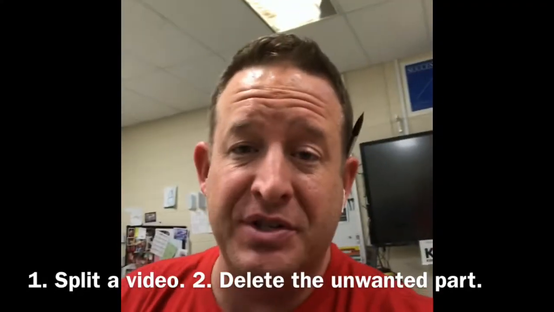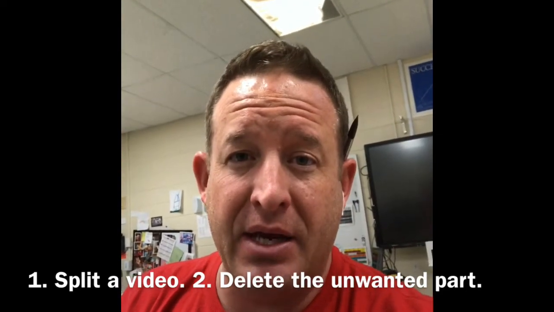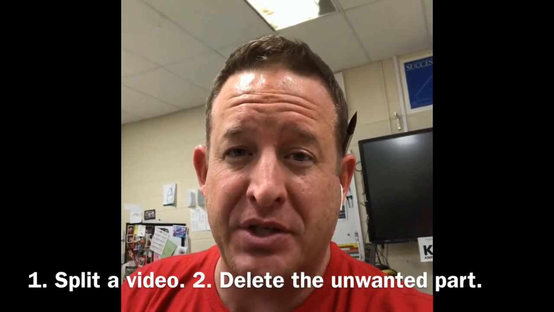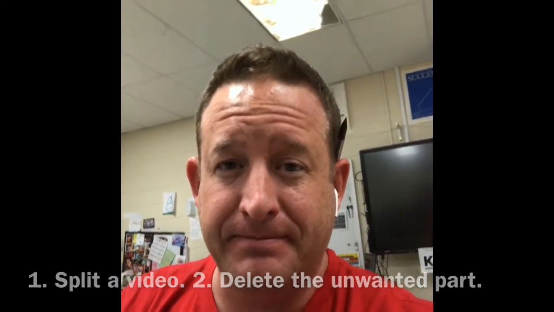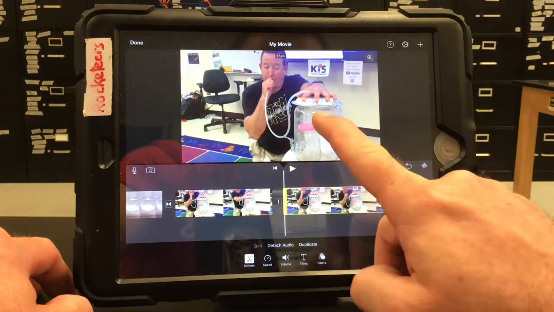Now it's the next person's turn to split a video to make it shorter and delete the extra parts from the iMovie project. So also, when you split, you can zoom in on something.